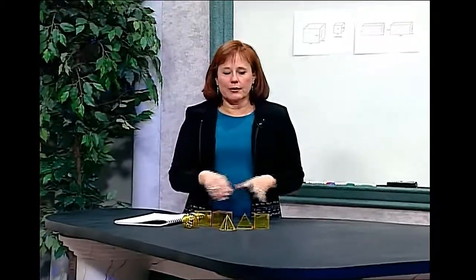We're moving on now to solid geometry, which has three dimensions. It has length, width, and height. And in solid geometry, you can find volume. I've got some examples of some solid figures here. We've got three basic shapes in solid geometry.